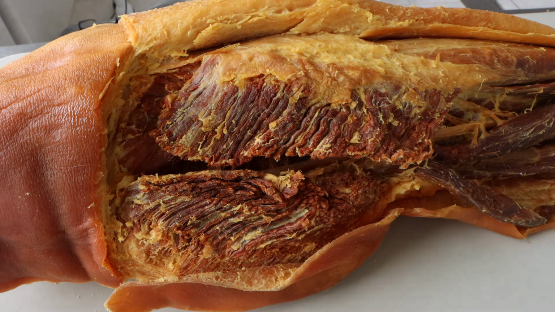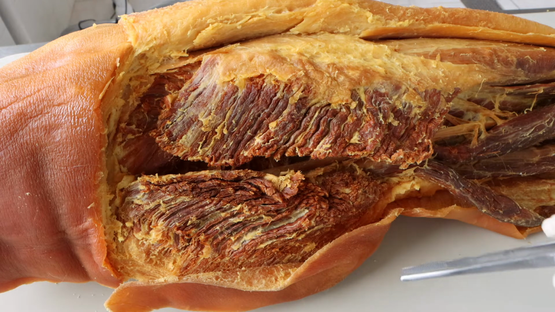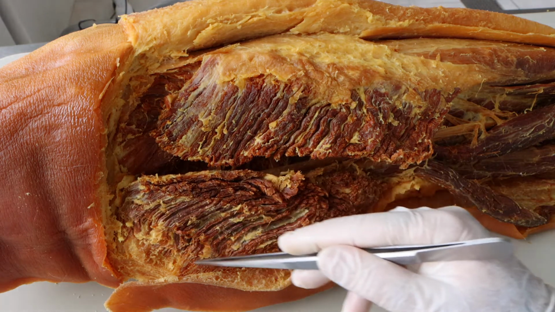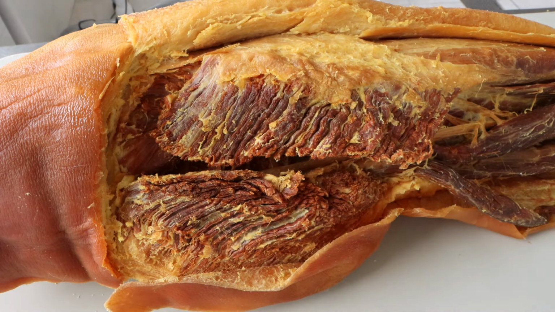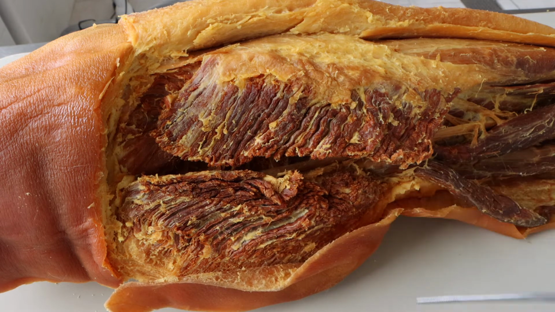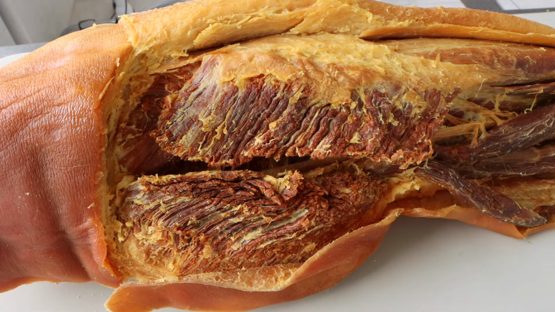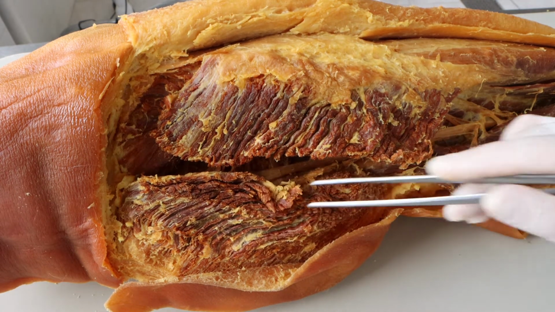It originates from the outer surface of the hip bone, from the iliac crest and from the posterior gluteal line that, if you remember, we discussed in the bone section, and also from the lateral margin of the sacrum and lateral margin of the coccyx, and some small origin from the sacrotuberous ligament. This is the origin of the muscle.